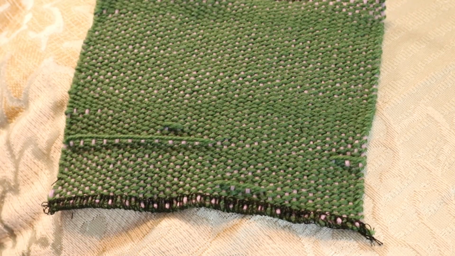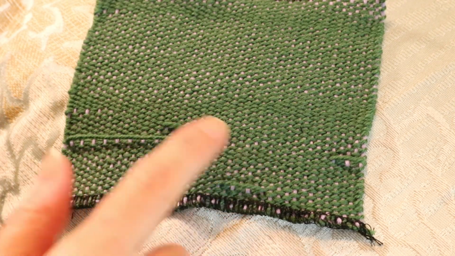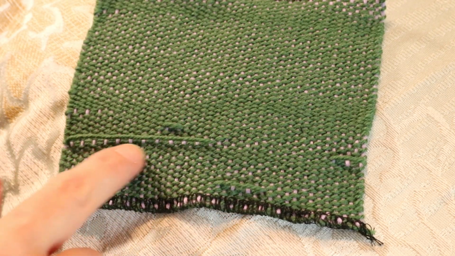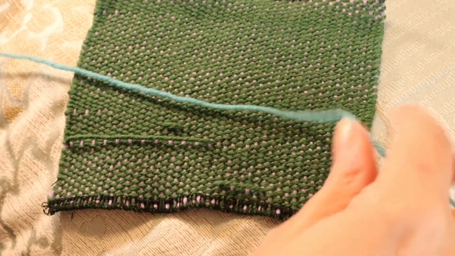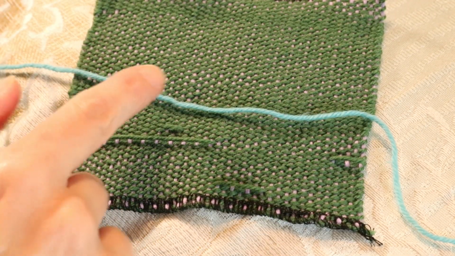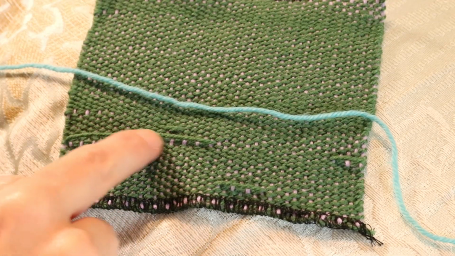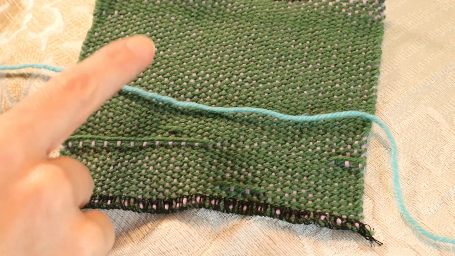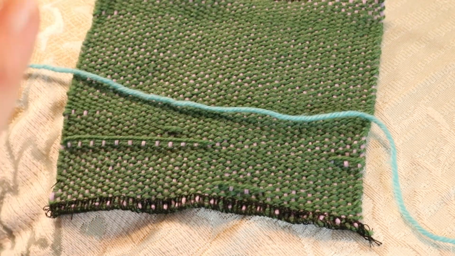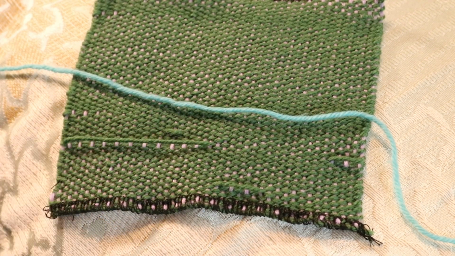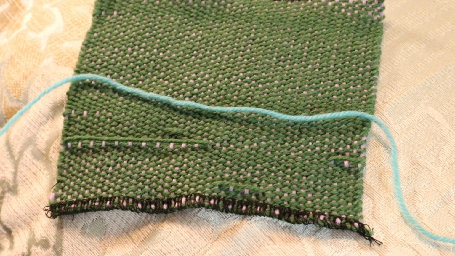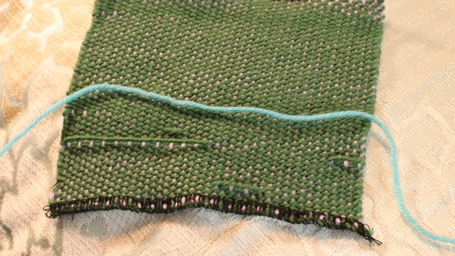You're going to need a tapestry needle and a length of your weft yarn. What I'm going to do is actually use a different color. It's the same weight and the same type of yarn as this one, but a different color, just so that it shows up really well on camera for you. And then when I repair the other floats, I'll do them in green so that we can see properly how it's supposed to look.